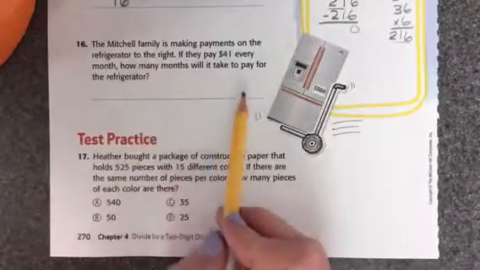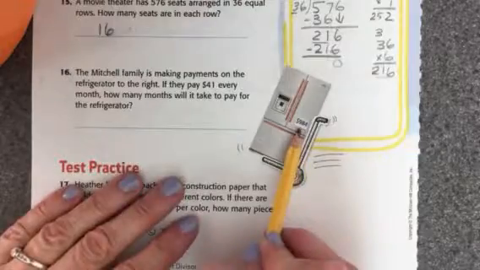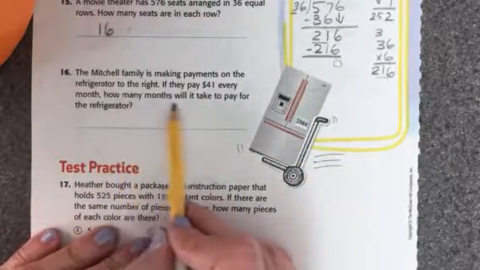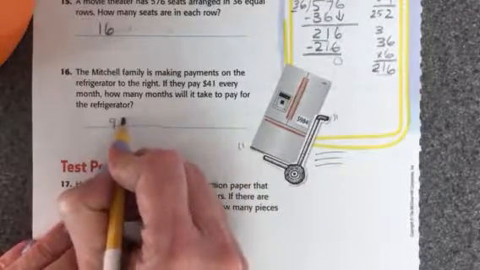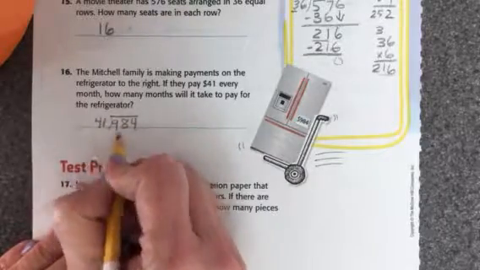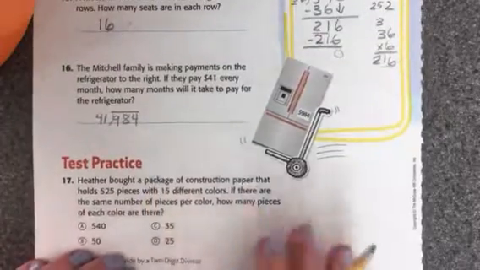16. The Mitchell family is making payments on the refrigerator to the right. So here on the refrigerator, it tells me how much it costs. If they pay $41 every month, how many months will it take to pay for the refrigerator? If I start with 984 and I divide by 41, then my quotient, my answer, will be how many months it'll take to pay off the refrigerator.